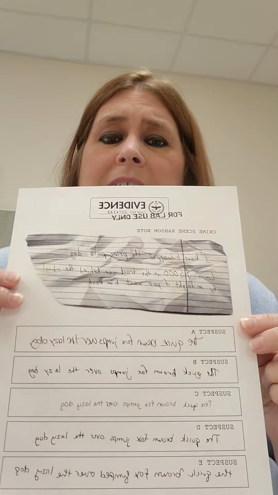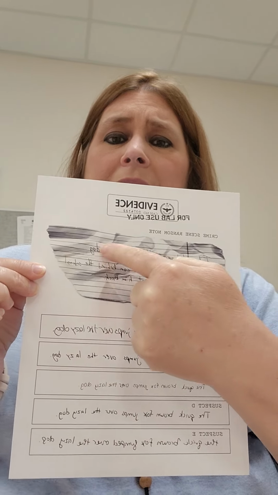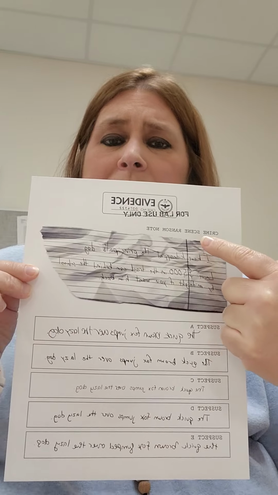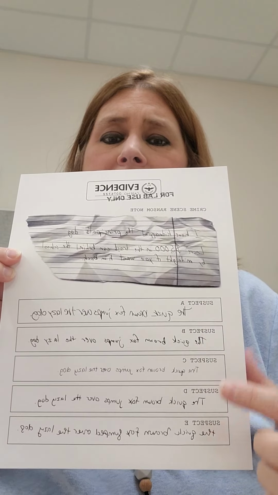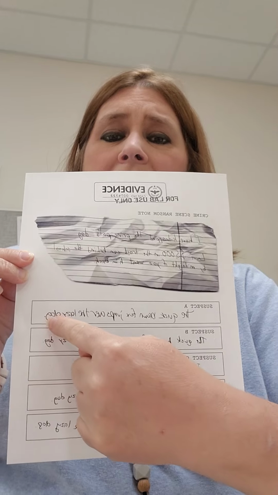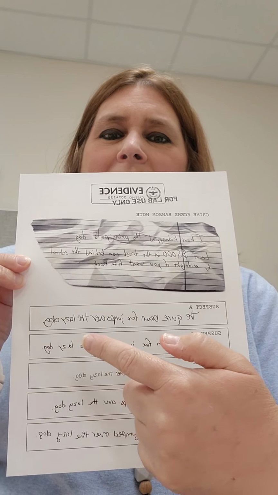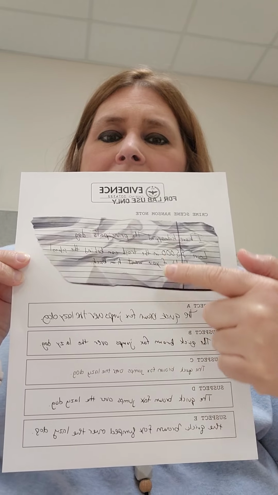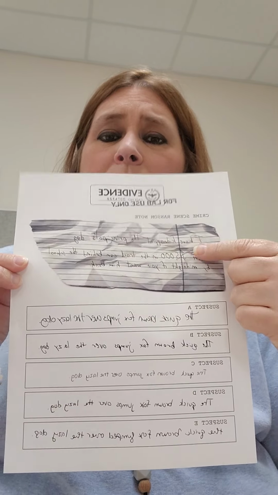Then we are going to move on to this, which everybody is going to get a copy of. So we have a ransom letter right up here for the principal's dog. And down here you have suspect A, B, C, D, and E. You are going to look at their handwriting. I know this is backwards to you, but you're going to look at their handwriting and you're going to compare it to this handwriting and see which suspect you think wrote this.